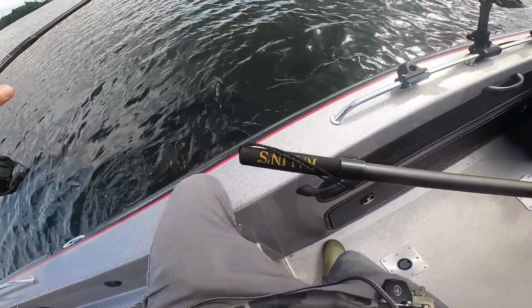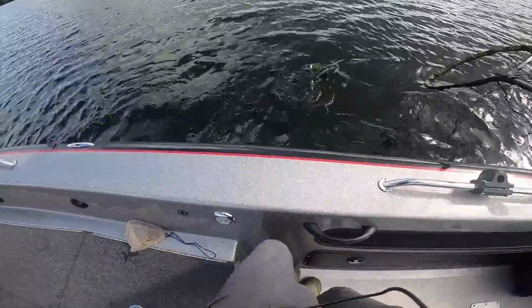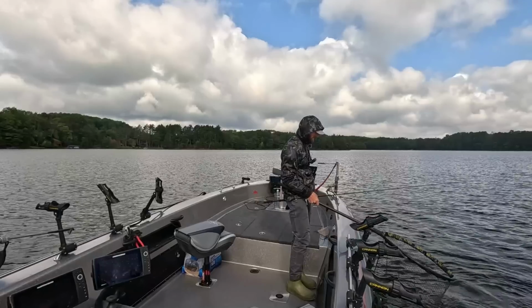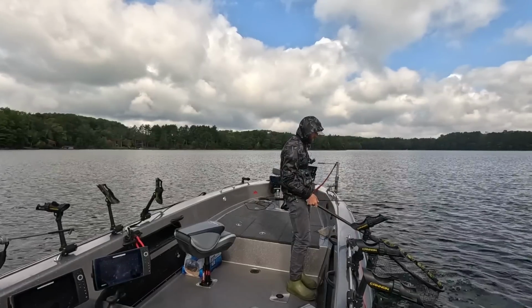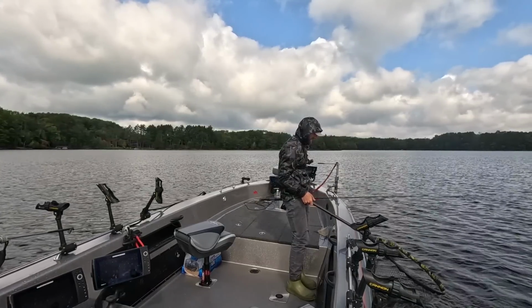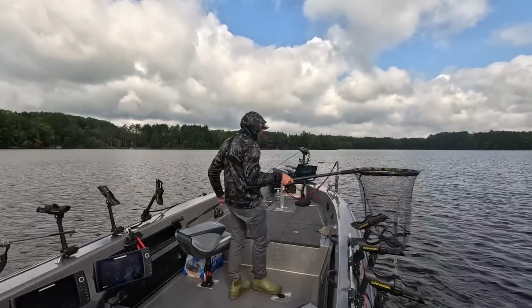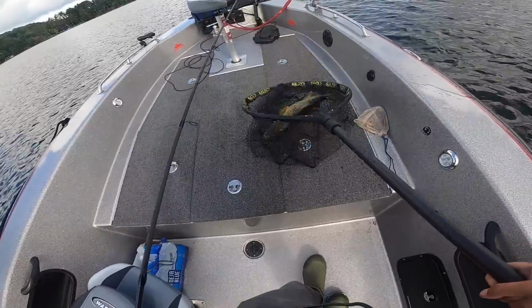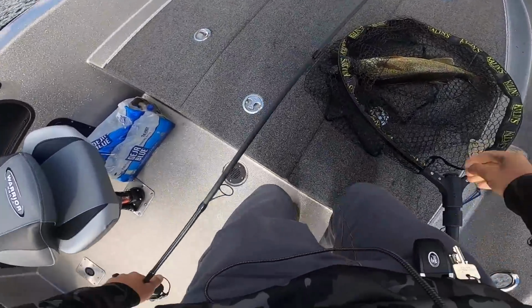It's literally been probably an hour since I saw you guys last. Look at that one, dude. Oh my goodness. That is what success looks like right there. I can't believe that. That is a super good fish for coming to a new body of water like this, man.